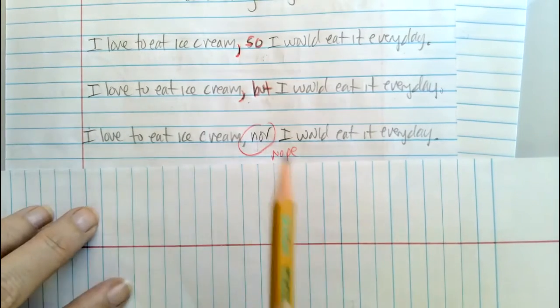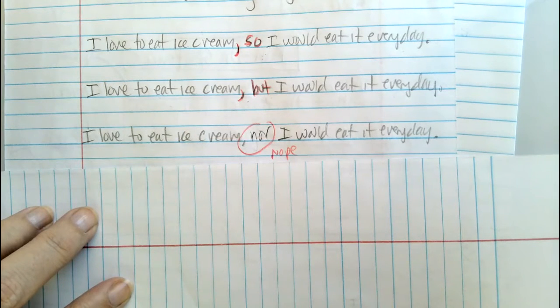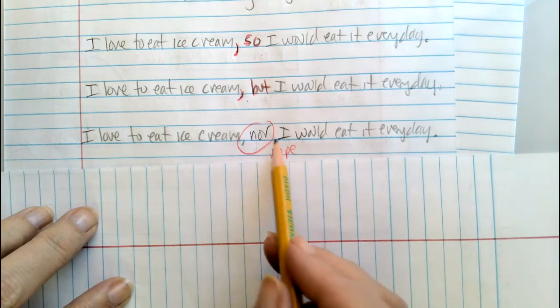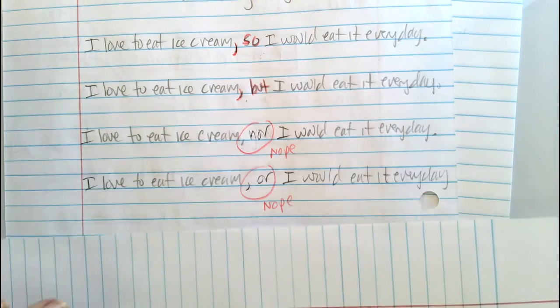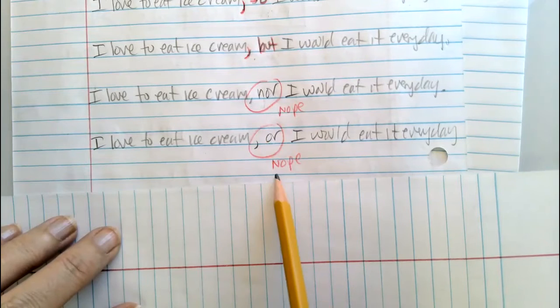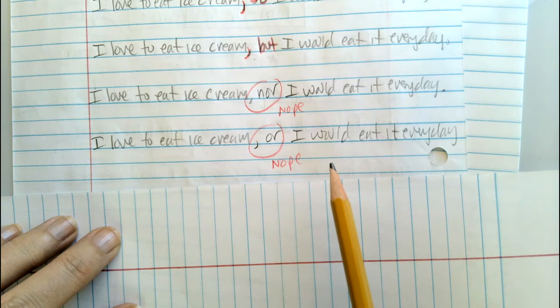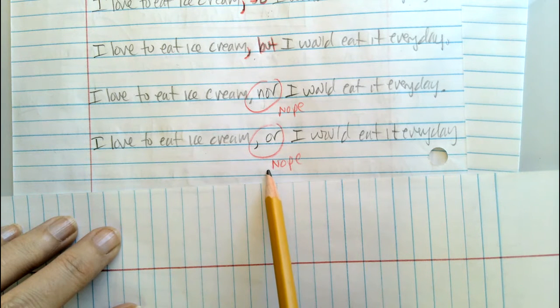But how about this one? I love to eat ice cream, comma, nor I would eat it every day. No, that doesn't make sense. The word nor doesn't fit there, and so we couldn't just throw it in there. That's one example. And then the last example: I love to eat ice cream or I would eat it every day. Again, it simply doesn't make sense, so we can't do it. So go ahead and pause the video and copy these down.